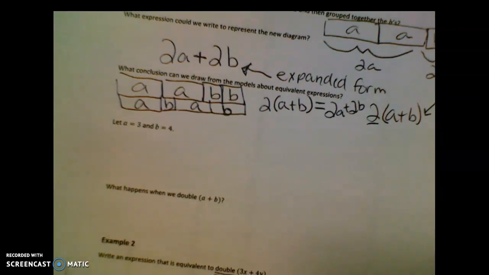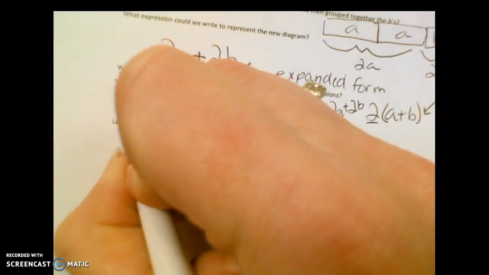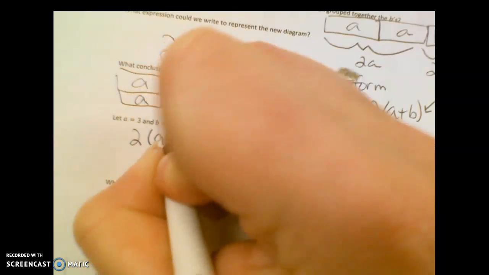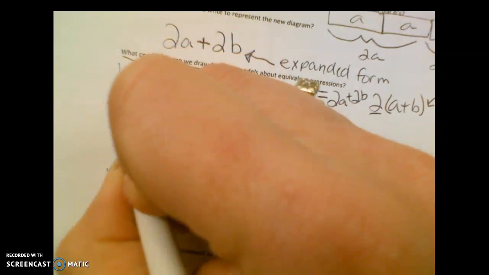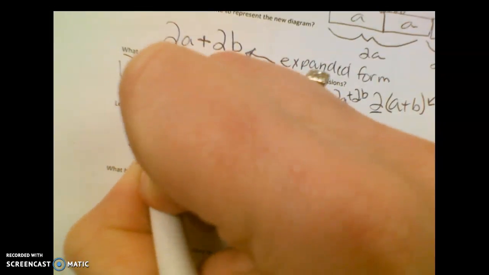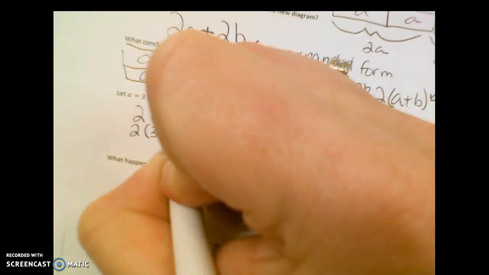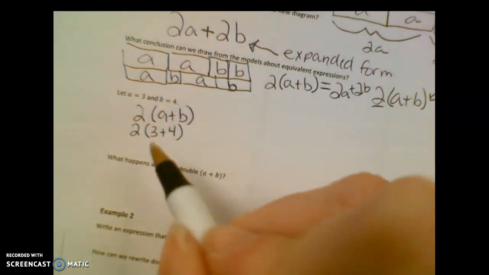So let's let a equal 3 and b equal 4. So if we have two groups of a plus b, and anything I write, remember, you should be writing as well. If I substitute, that means I have two groups of 3 plus 4. Then if I use my order of operations, I need to do my parentheses first.